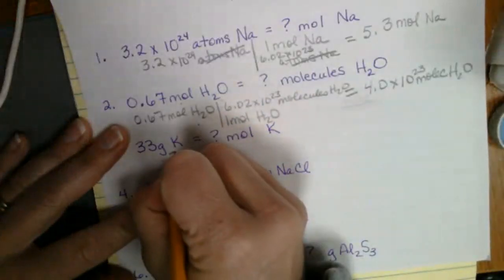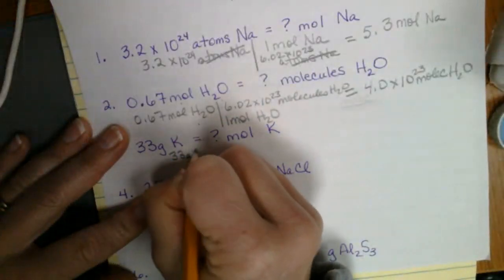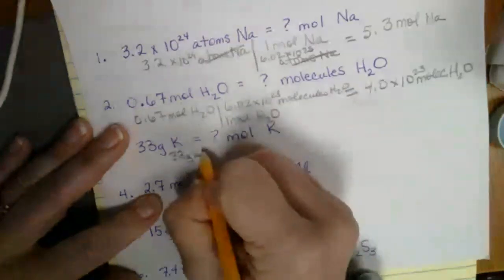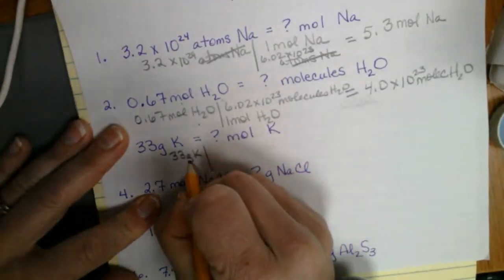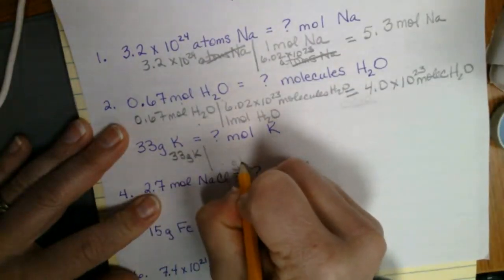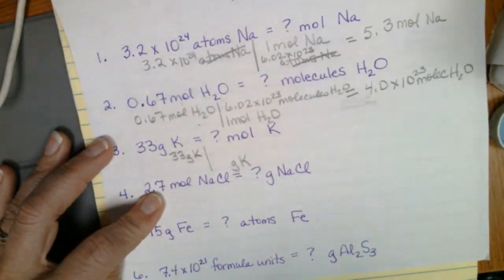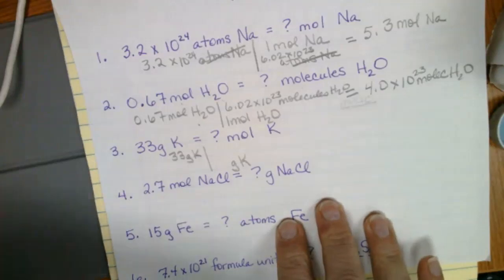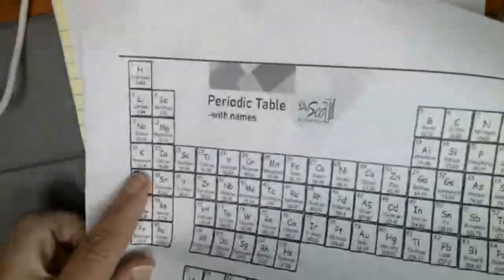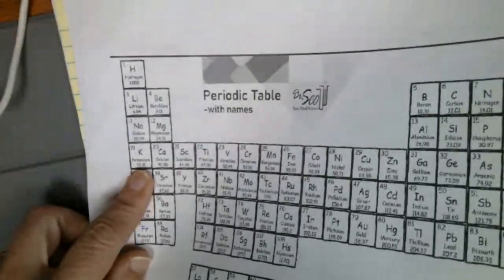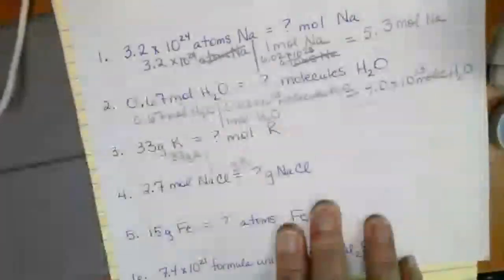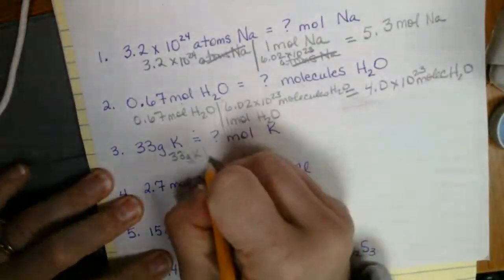So if I start this out, 33 grams of potassium. If I have grams of potassium here, I've got to have grams of potassium here. If I have grams, I go to the table. So if I look at potassium, I'm going to see that 1 mole of potassium is 39.1 grams.